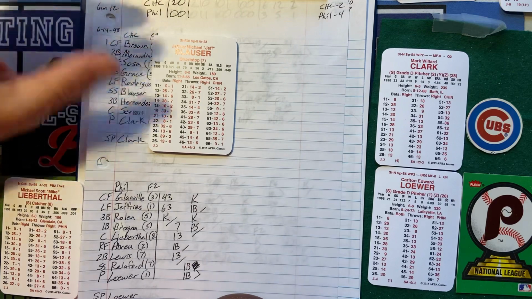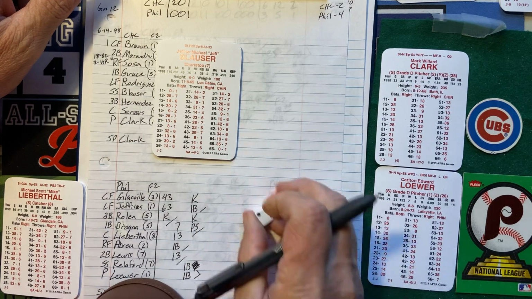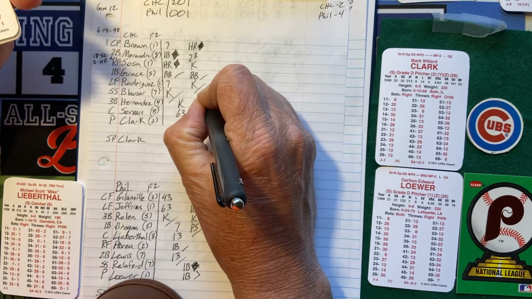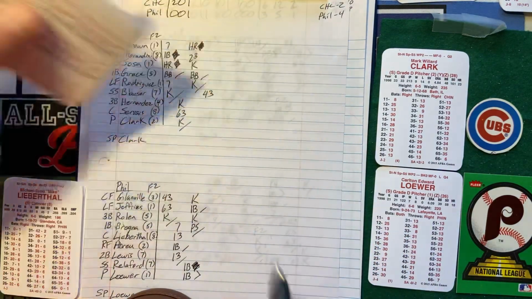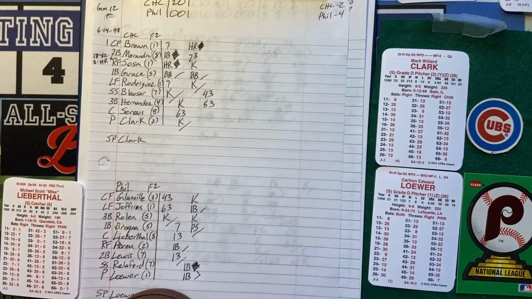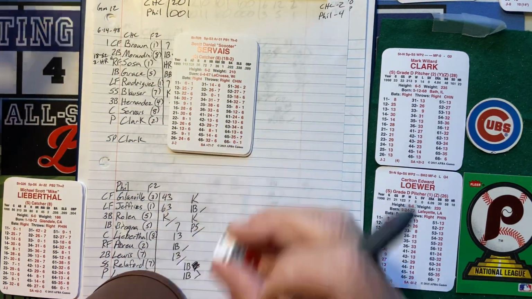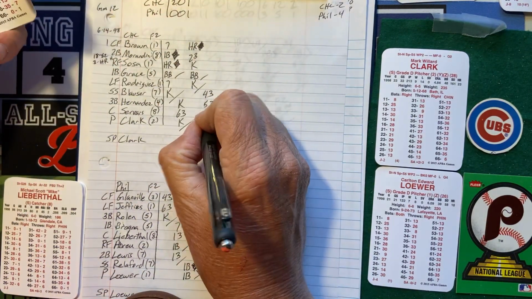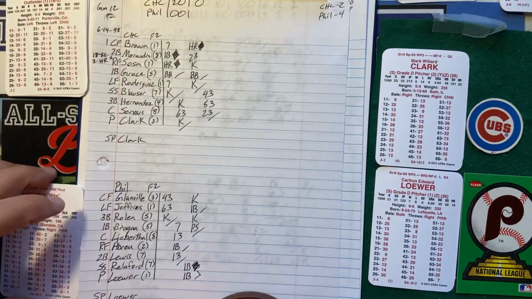And Jeff Blauser leading off. He is 0 for 1 with a strikeout. 32-26. Grounds out to second base for 1 away. Jose Hernandez, 27. It's a ground out to third. 2 down. Here's Servais. 13-22. That's the catcher spot again. That will be a good play by Lieberthal. Bottom of the 4th. 3-1 Cubs.